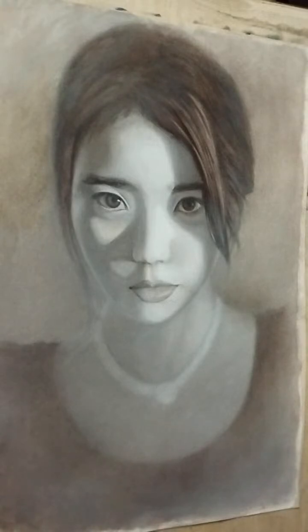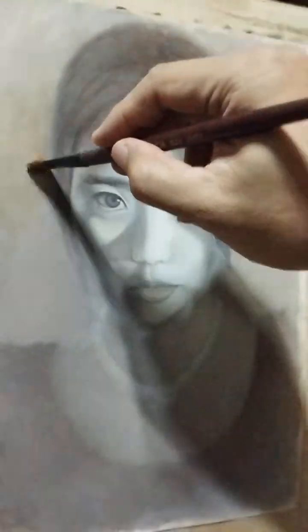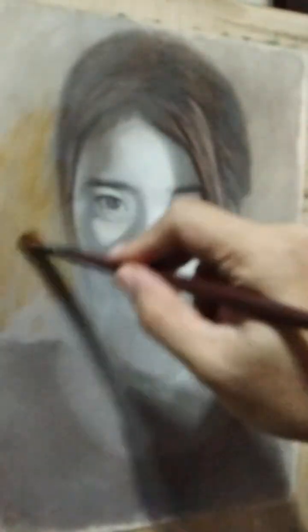So we'll need more yellow ochre. Let's see. Yep, I think that's good.